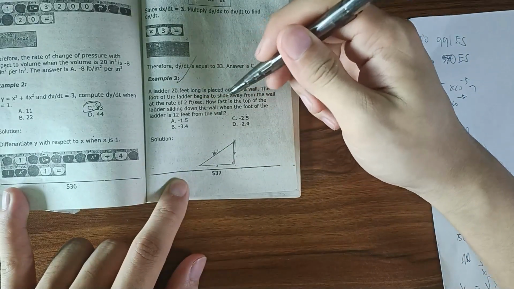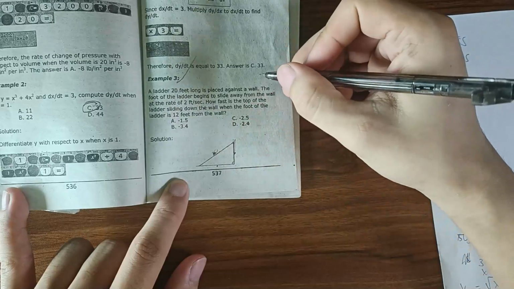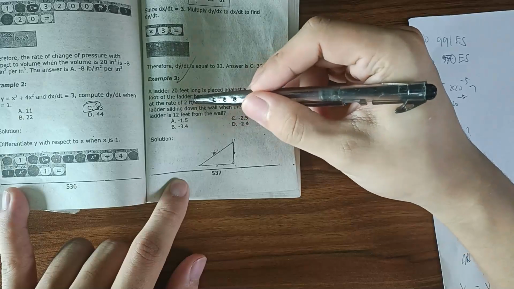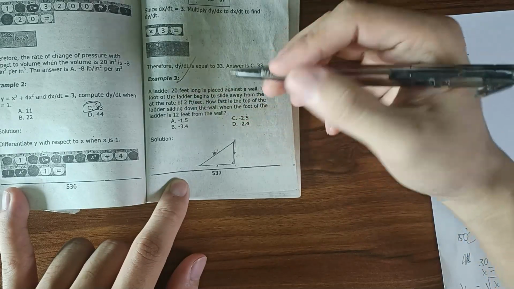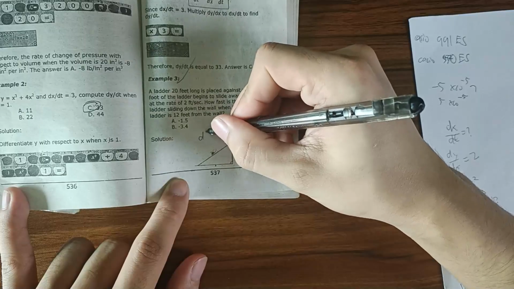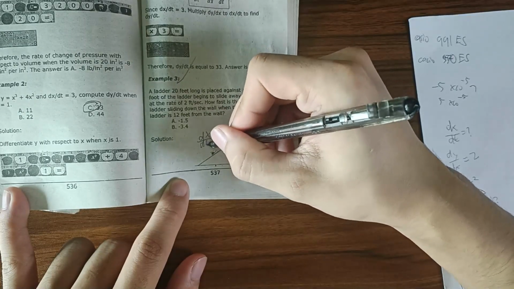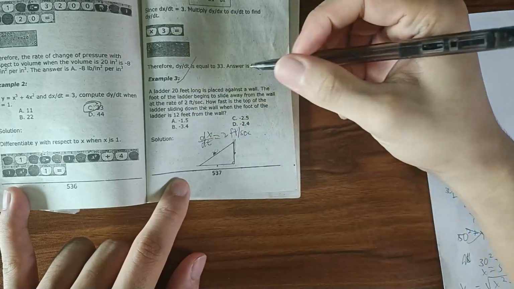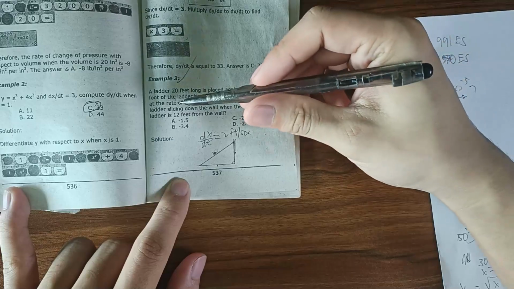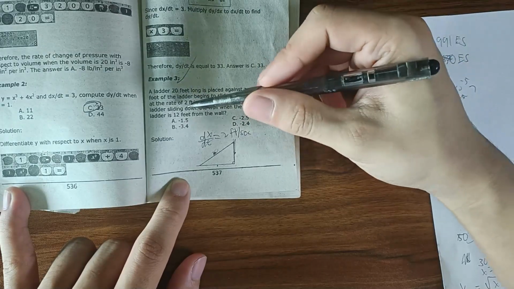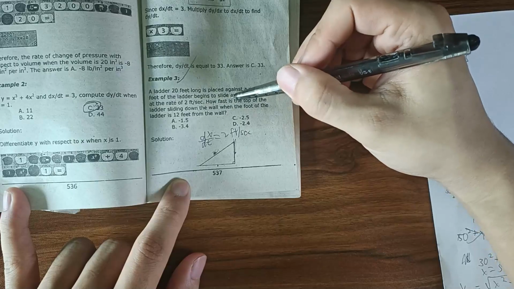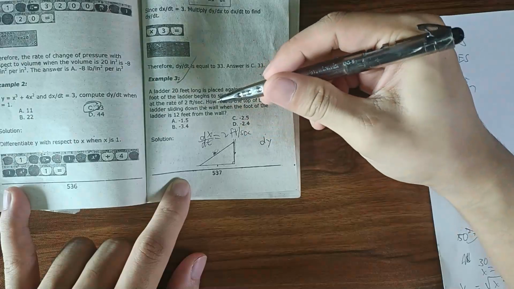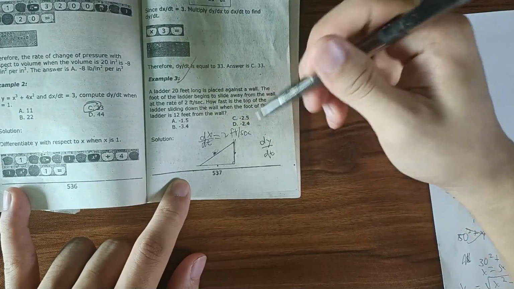The foot of the ladder begins to slide away. Therefore, we will slide away from the wall at the rate of 2 feet per second. That is dx over dt is equal to 2 feet per second. Okay. How fast is the top of the ladder sliding down the wall when the foot of the ladder is 12 feet from the wall? So what we're going to find is dy over dt.